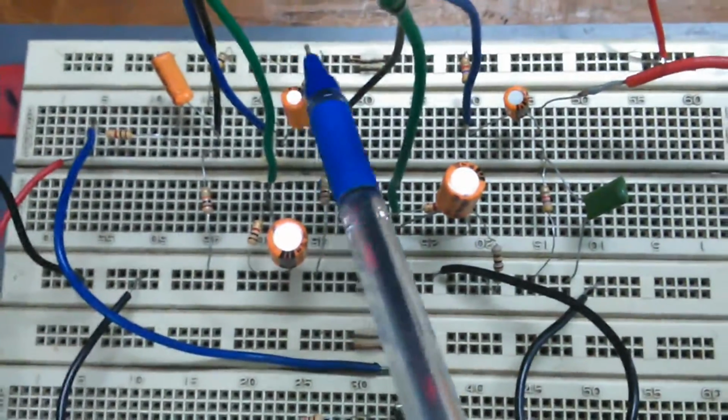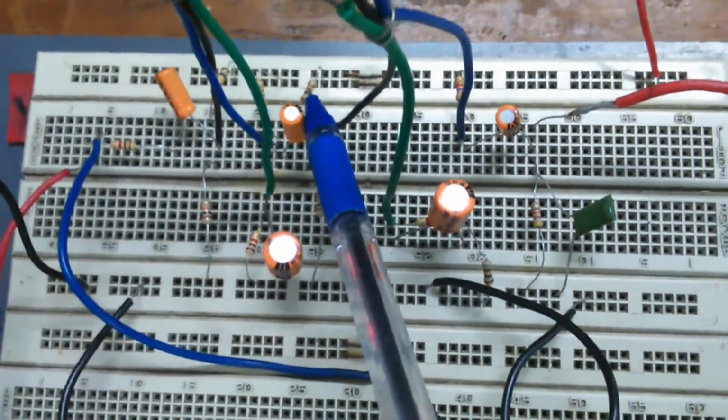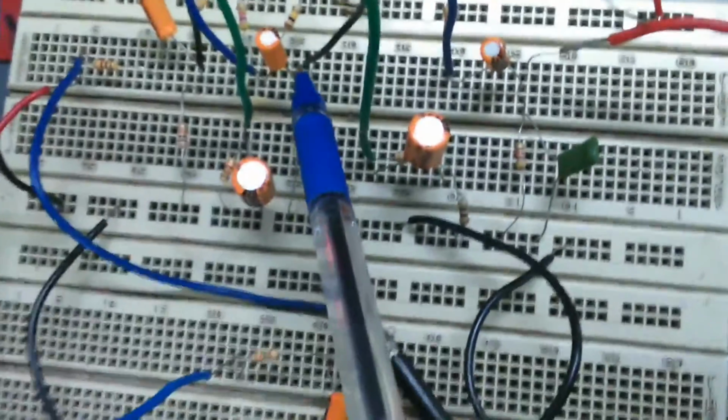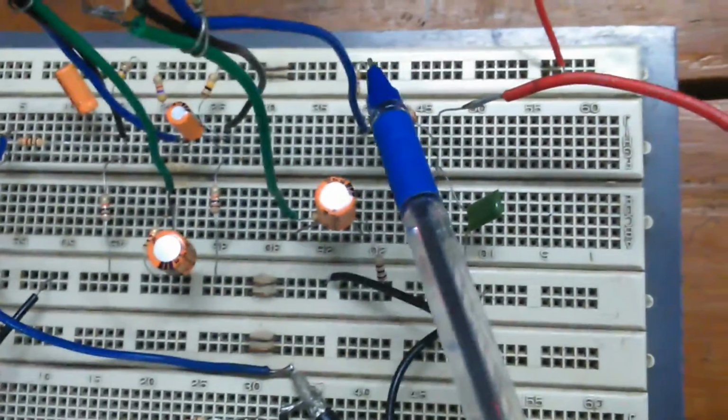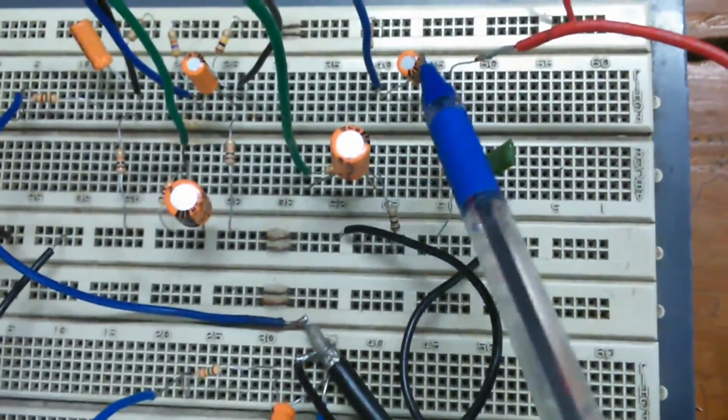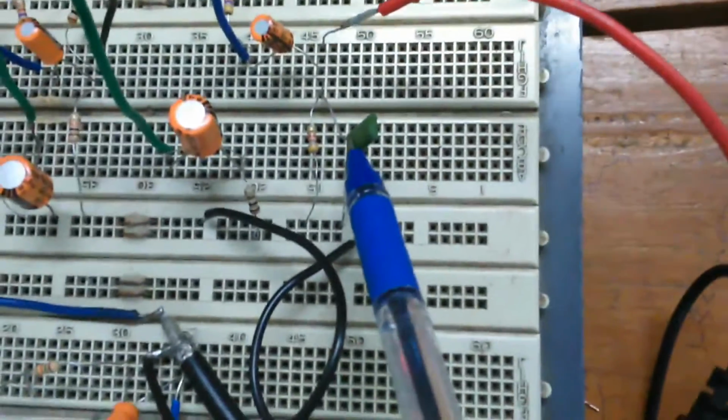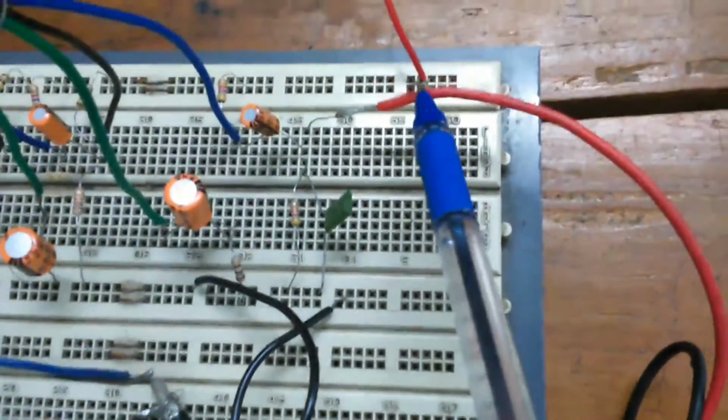This is RC1 of the first stage, and this is your coupling capacitor which is connected to the base of my second stage of amplifier. This is R1, R2, RC, and RE. This is bypass capacitor. This is across your shunt resistance and shunt capacitance. This is the output signal on your CRO.